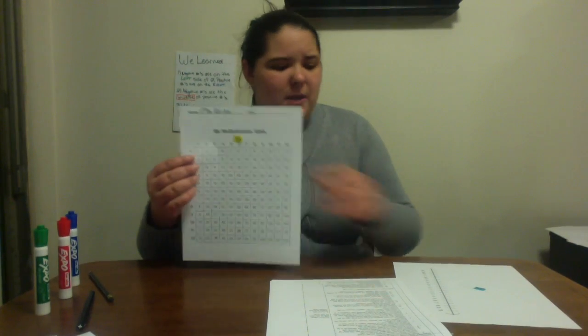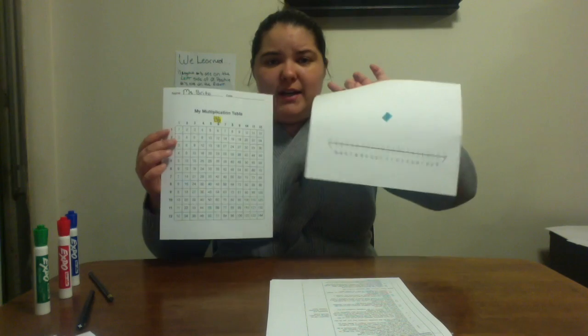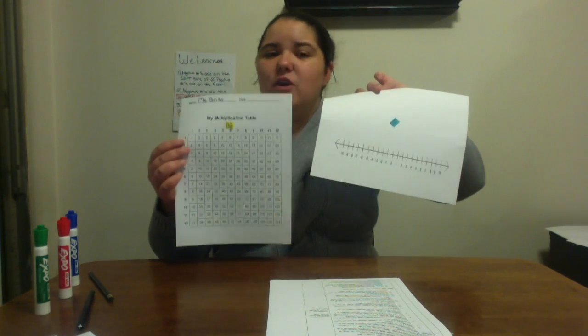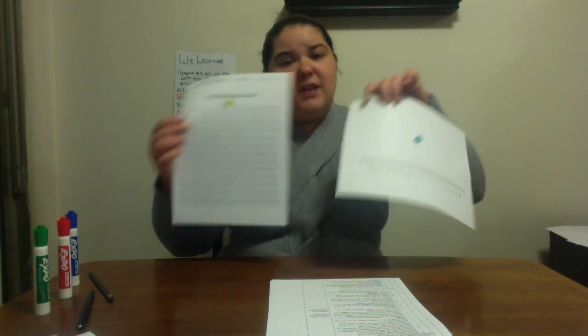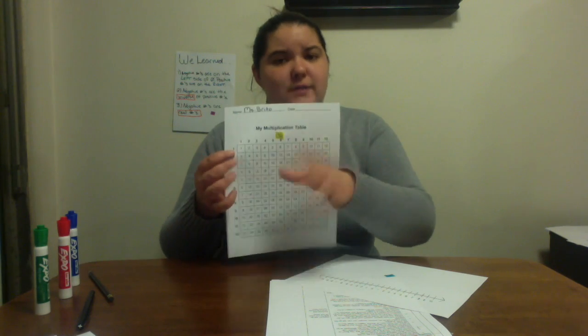But first I want everyone to take out their multiplication table and the number line that I had on your desk. Make sure it's right on top, because both of these are going to help you with your counting when you're doing positive to negative or negative to positive. And you don't have to use both. I would prefer you guys use this, but it is okay if you use your multiplication chart to be able to count backwards or forwards, okay? So everybody make sure those are out on your desk.